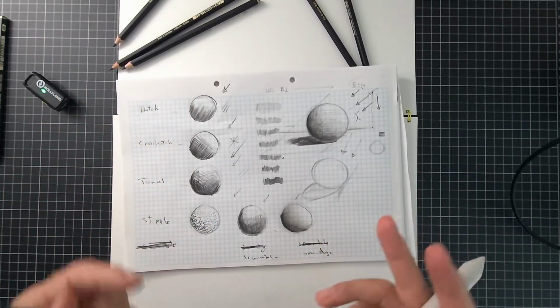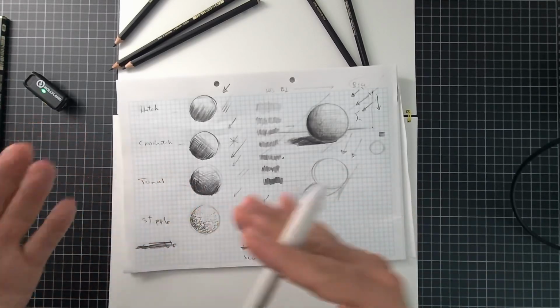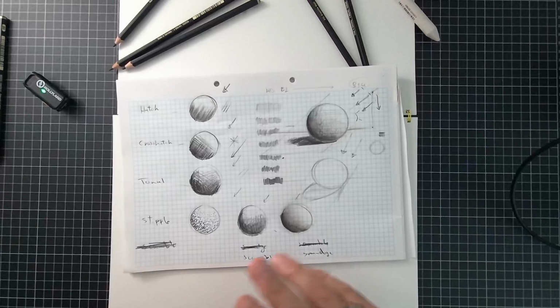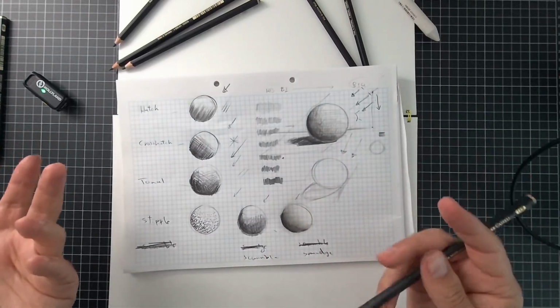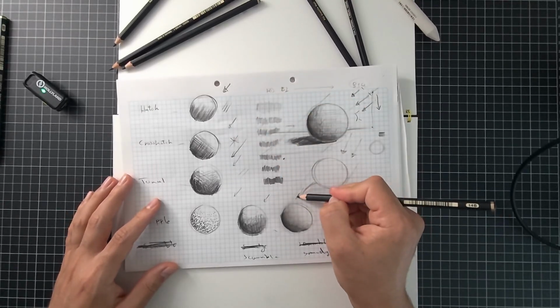As I said, although the techniques are different, they give us similar results, because our light source is coming from this direction.